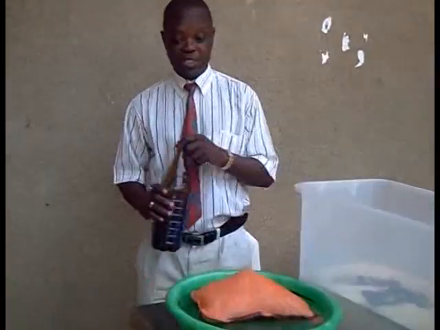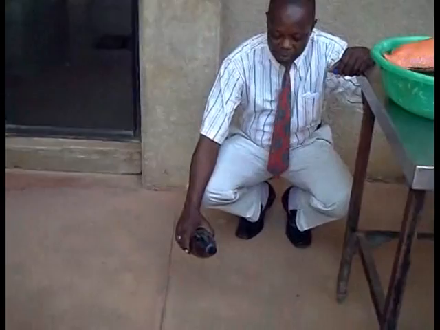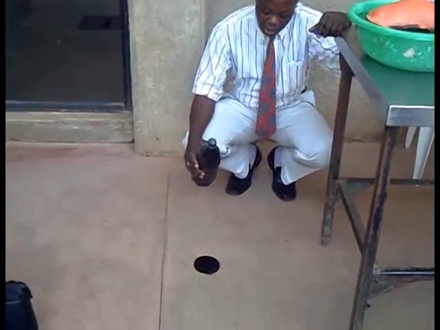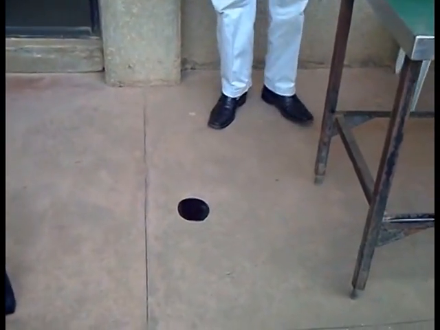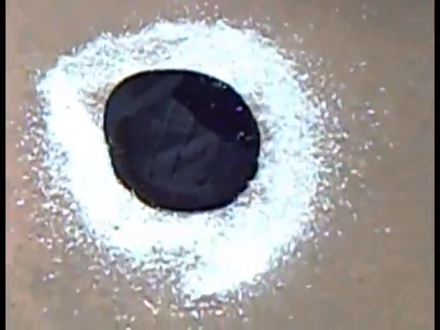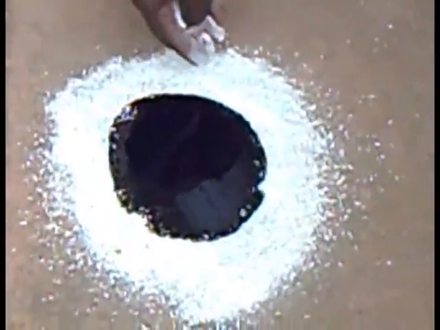What I'm going to demonstrate next is how to use the oleosorbent particle to remove oil that is on the floor or on the soil. I will let the oil spread for a while and just come round and put the oleosorbent particle first around it to stop it from spreading. And actually, the beautiful thing is that without even putting it on the oil itself, once the oil is surrounded, it will just on its own go into the spillage.